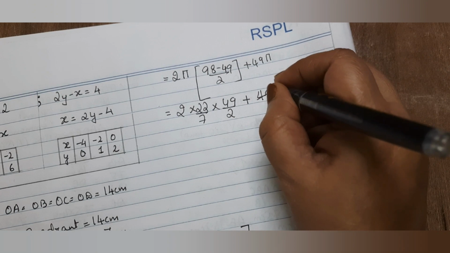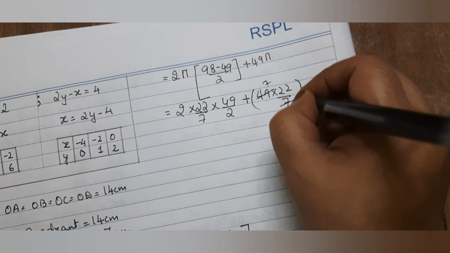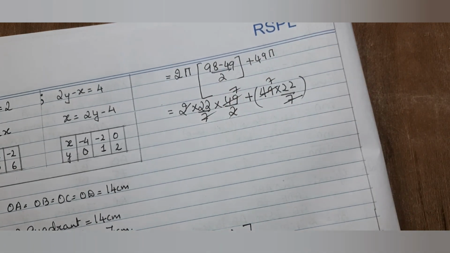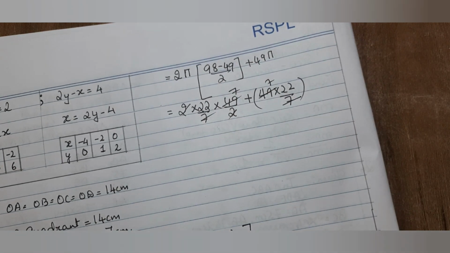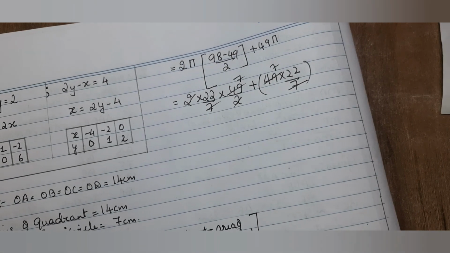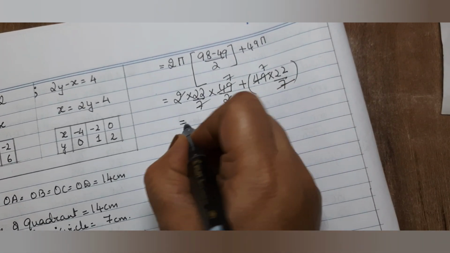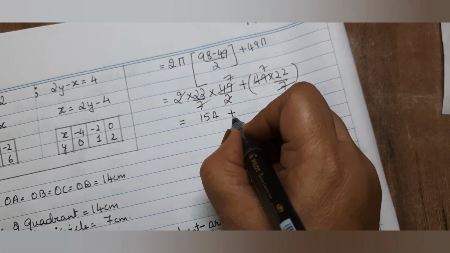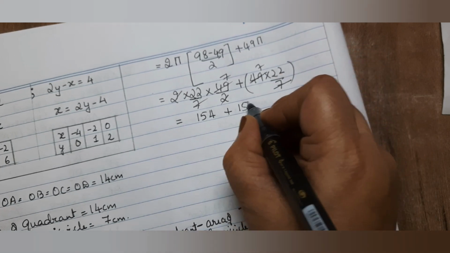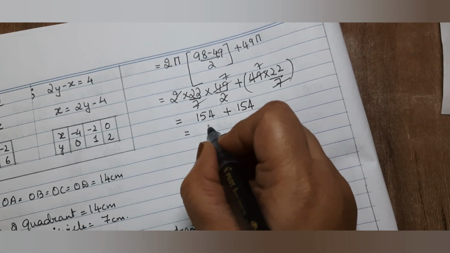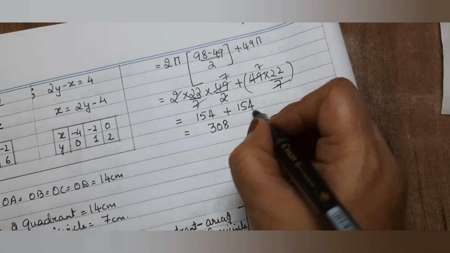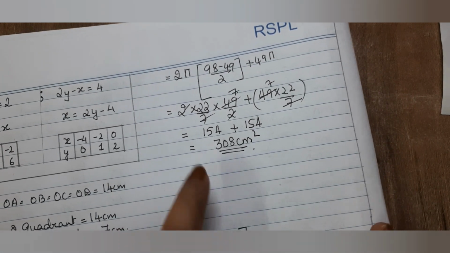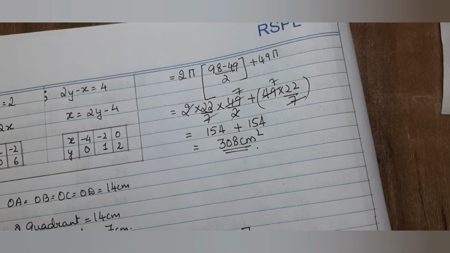So now you can cancel here 7 times. Remember Bodmer's rule, 2 and 2 cancel, this and this cancel, 7 over here. So what will be your final answer in this case? 154, 22 into 7 plus 7 into 22, 154. So 308 centimeter square. So area of the shaded region is 308 centimeter square.